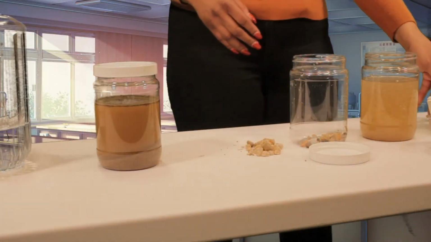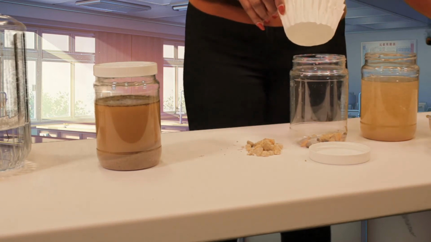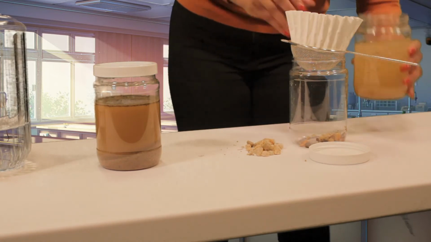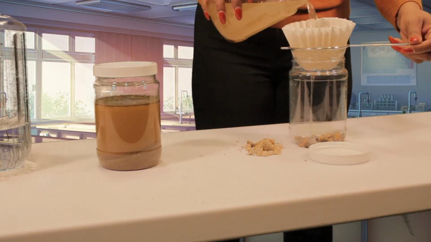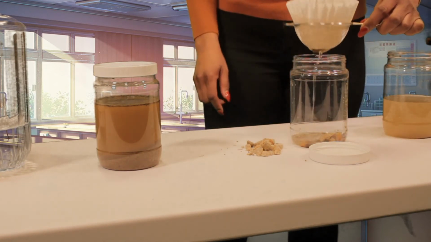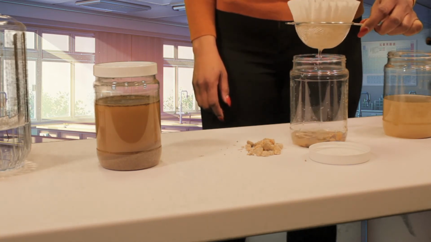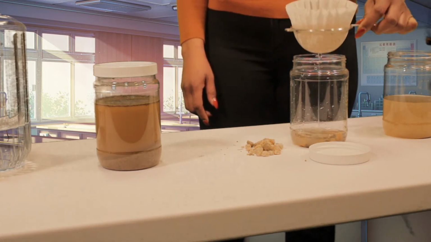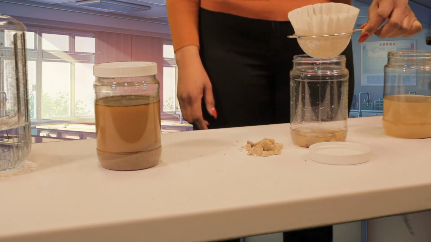Now let's strain it back into this jar and see what happens. If you notice, the water is actually clear again. Isn't that interesting?